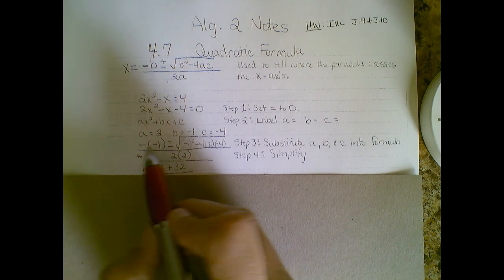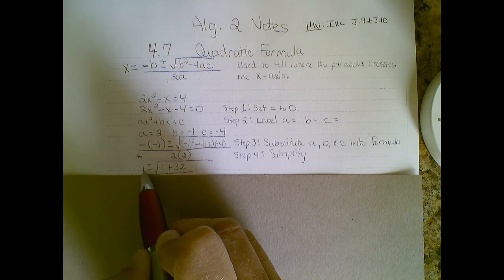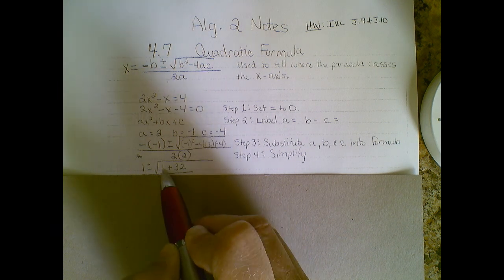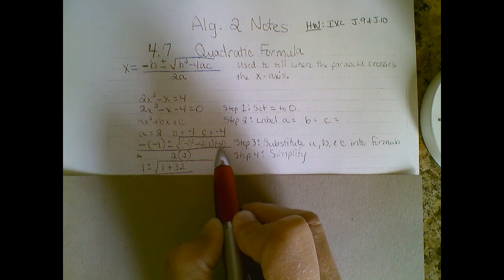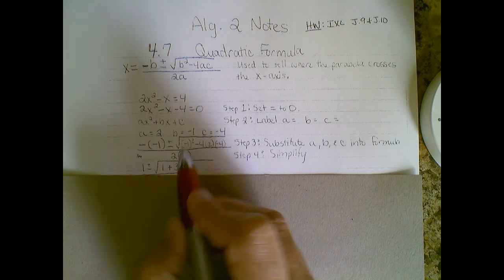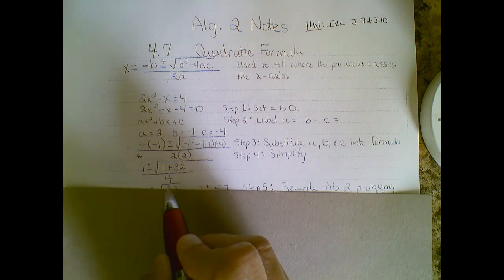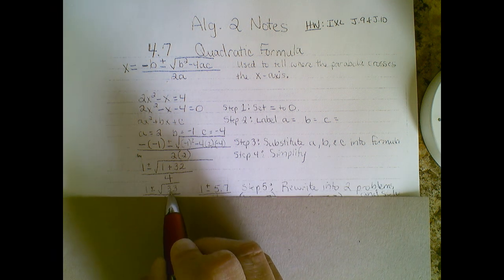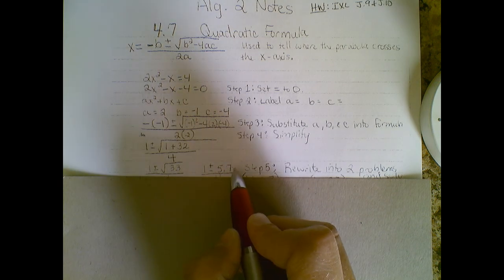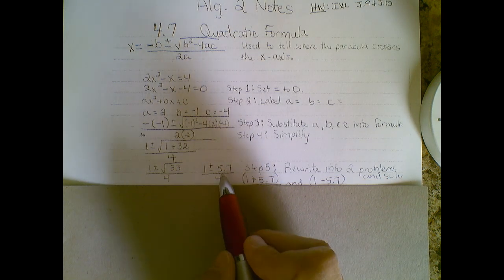So then from here, negative negative 1 is just positive 1. Negative 1 squared is positive 1. Negative 4 times 2 times negative 4 is positive 32. And then 2 times 2 is 4. So 1 plus 32 is 33. Now the square root of 33 is just 5.7, so I'm just going to simplify that down.